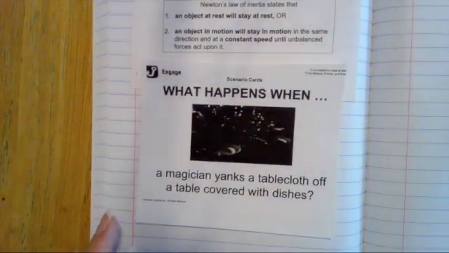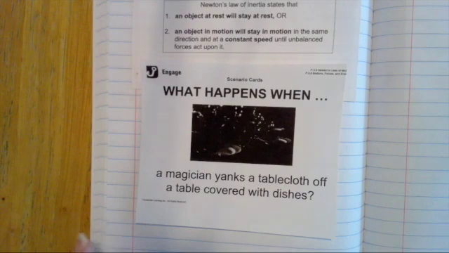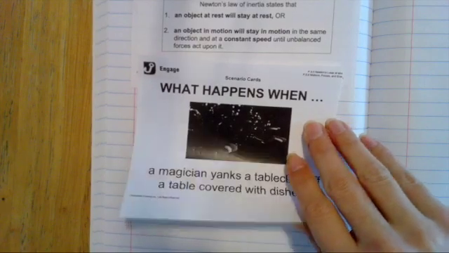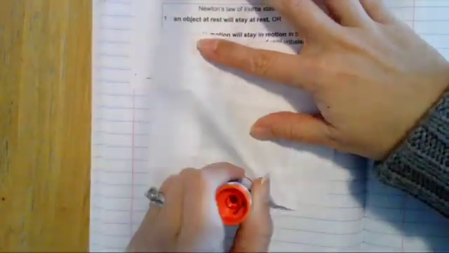Another scenario for inertia was a magician yanks a tablecloth off a table covered with dishes. When he yanks that tablecloth off, the dishes are going to move slightly, but they're not going to fall off because they're being acted upon a little bit by the force of the tablecloth being yanked, but not with a great enough force to knock them off. That's why they will stay at rest on top of the table. I'm going to glue this scenario down onto page 60.